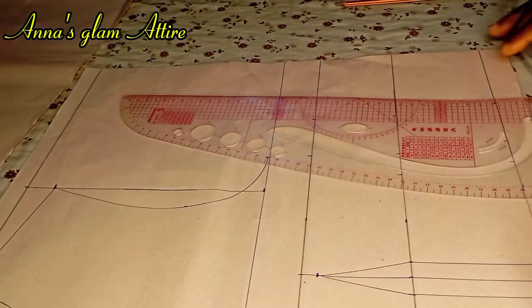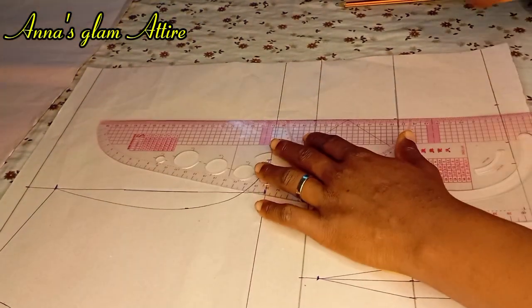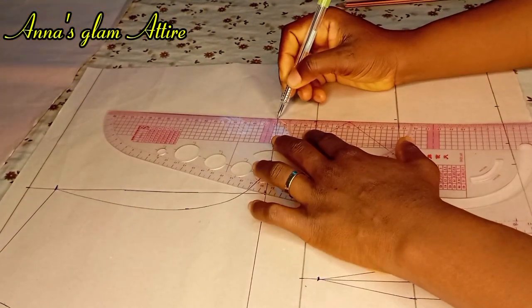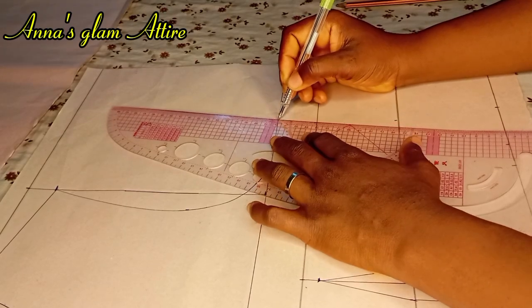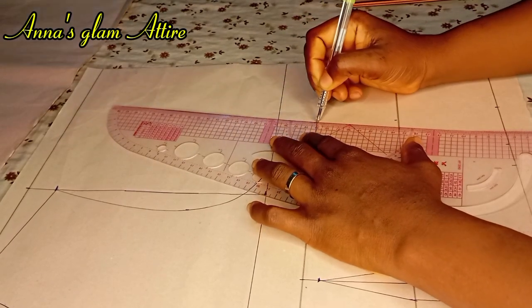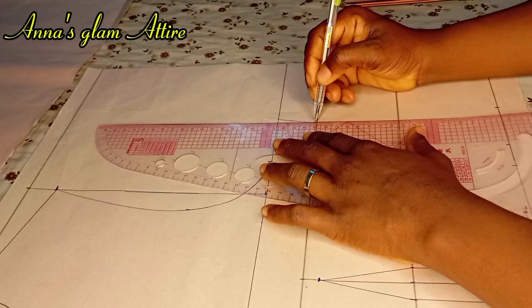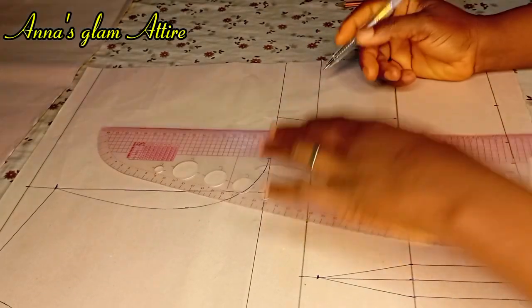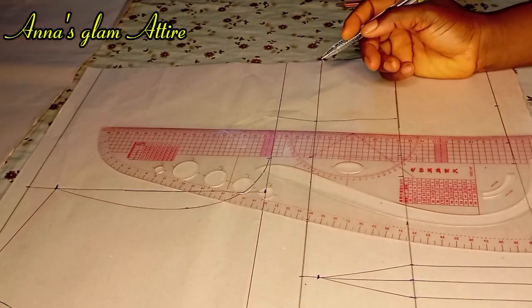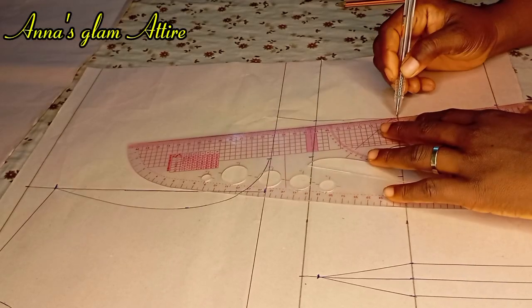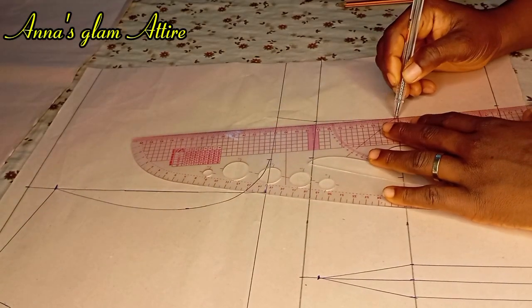I don't know for you. Anyone you want to use, you can use it. You can use 1.5. You can use 2 inches. You can as well use 2.5. It's just your desired allowance.